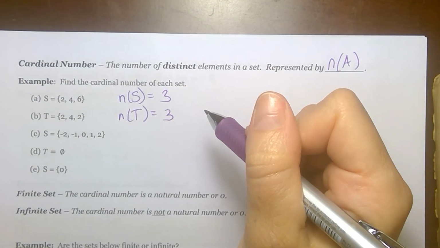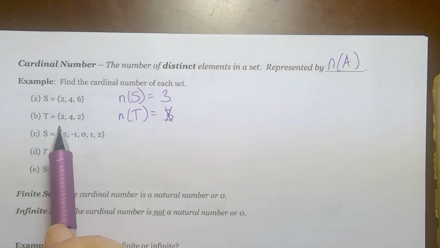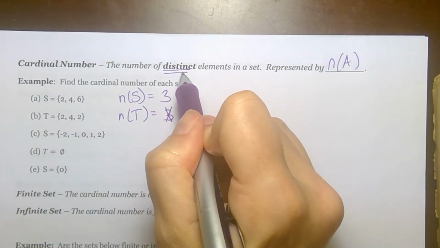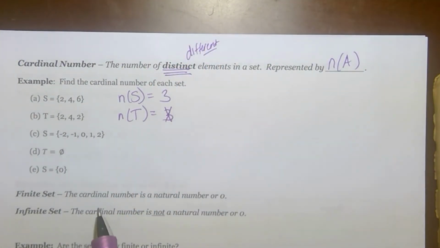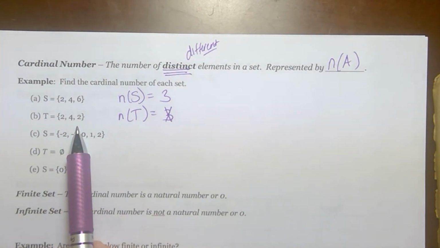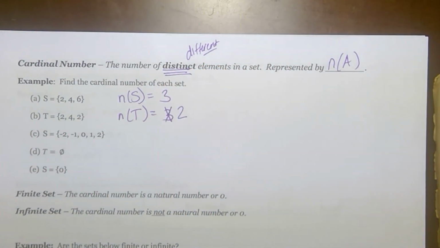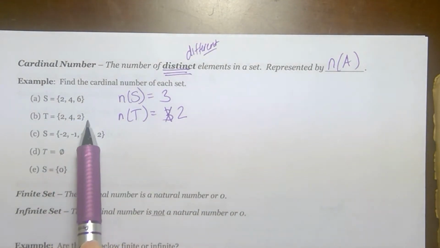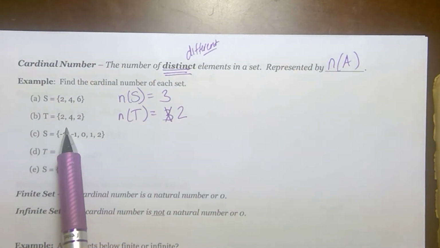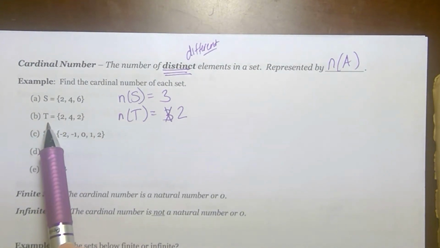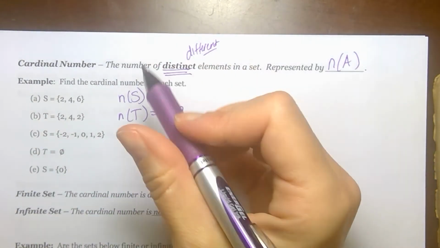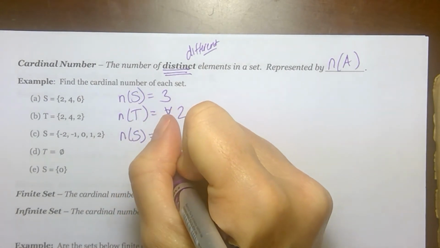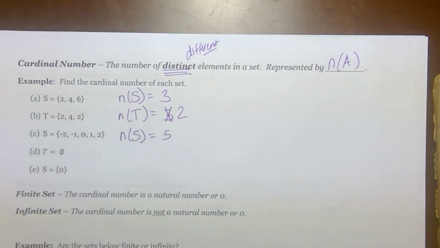Oh, no, it is not. I got in a hurry, guys. We have 3 things listed, but notice it says the number of distinct elements. Distinct means different or unique. 2 is not different or unique from 2. There are only 2 distinct elements here. Sometimes it'll try to throw you off. This book only counts distinct or different elements. So the cardinal number of this set T is 2. What about C? Well, the cardinal number for this set S is 5 because there are 5 distinct elements.